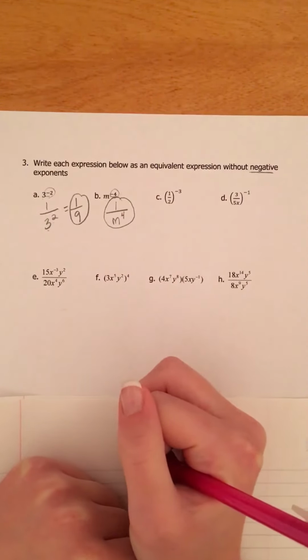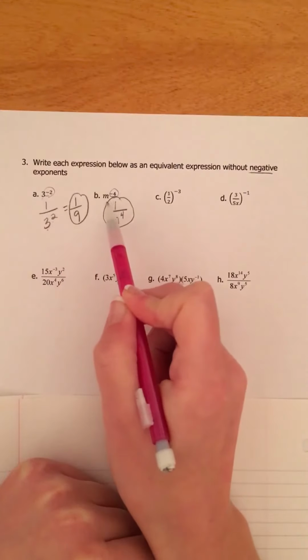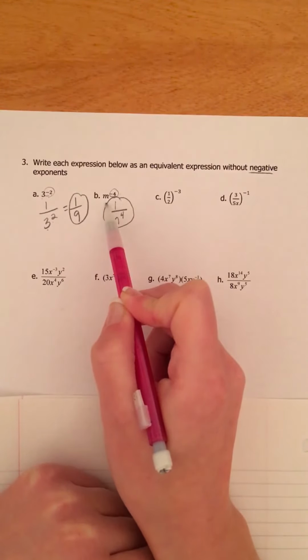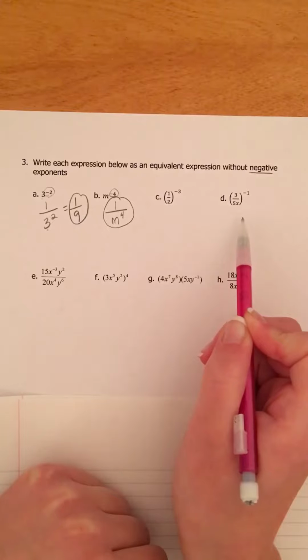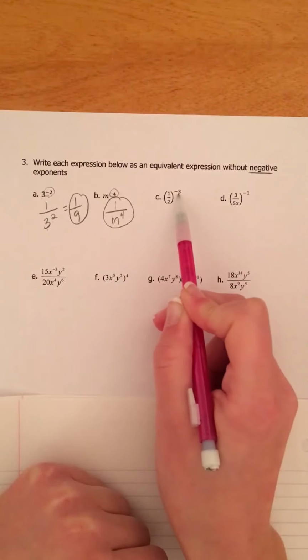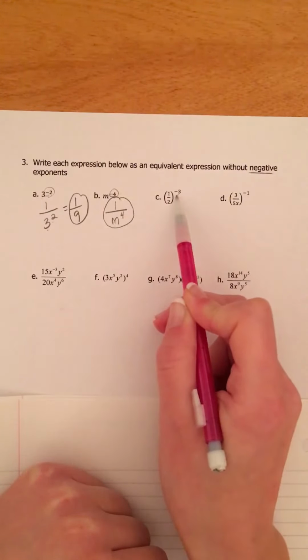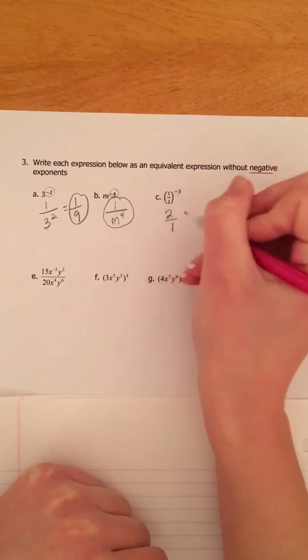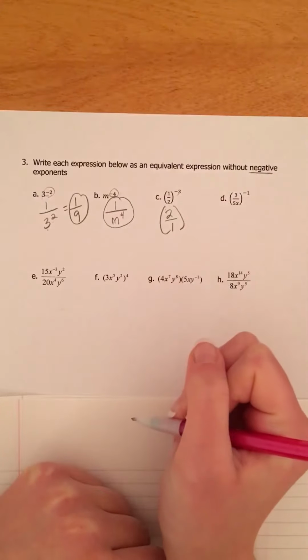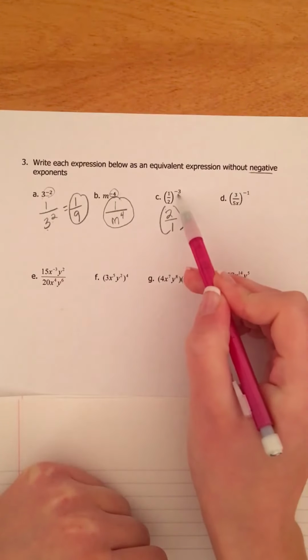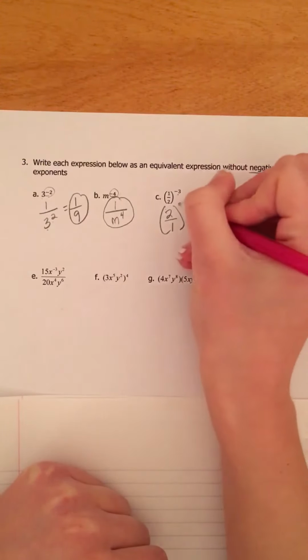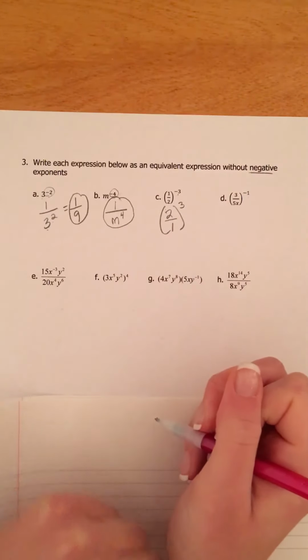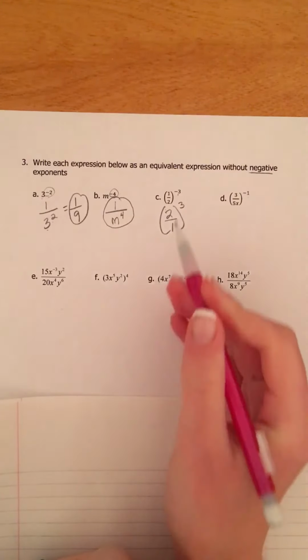Okay, so to get rid of negatives, when it's a regular number like this, we're just going to make it into a fraction. Now these two are already fractions, so to get rid of the negative exponent here, we're going to just flip-flop these fractions upside down and make it a positive exponent. So we have 2 over 1, I flipped the fraction upside down. Now I still have this 3 here, it's just not negative, it's a positive 3. Okay? So I still flip-flop it to get rid of this negative.